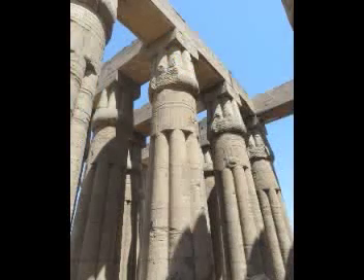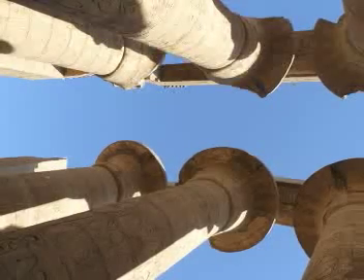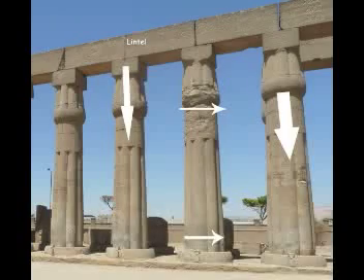In order to support large weights and overcome the forces of gravitational thrust, post and lintel columns are usually wider at the base than near the top. The horizontal arrows in this illustration, for example, are actually the same size, indicating this phenomenon.